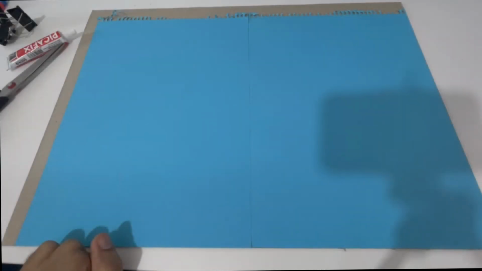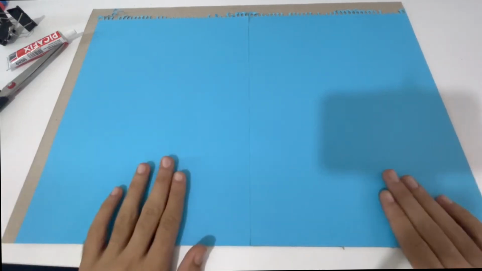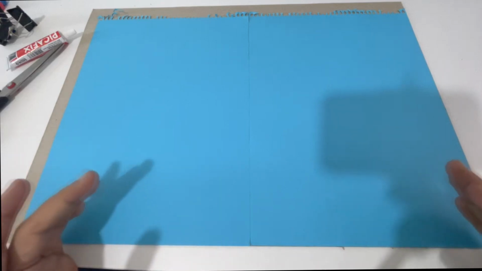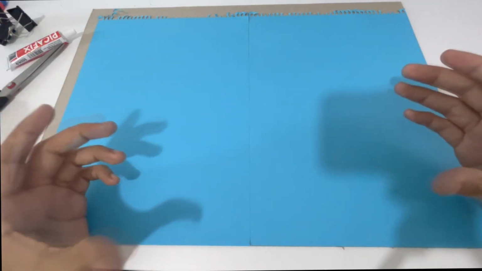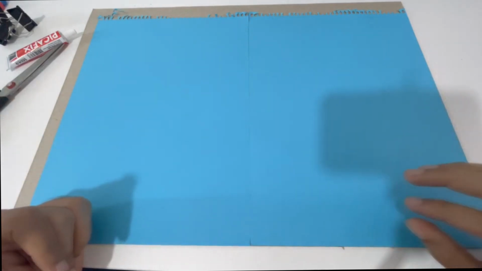Yes, my dear friends, we have a rectangular cardboard as you see, so that we can fix the arm we will make. With this cardboard, we can easily fix our arm. Of course, another issue is that our cardboard looks beautiful. For this, we will use two pieces of blue colored paper.